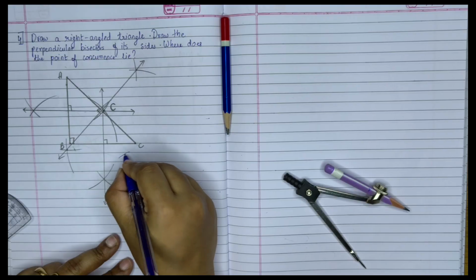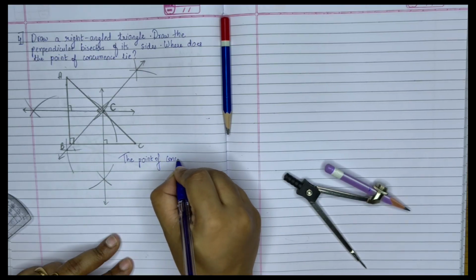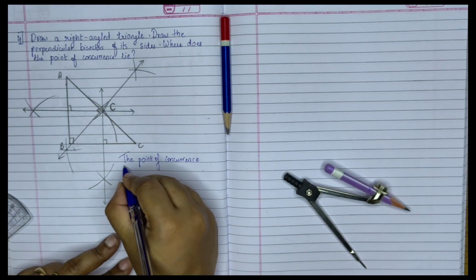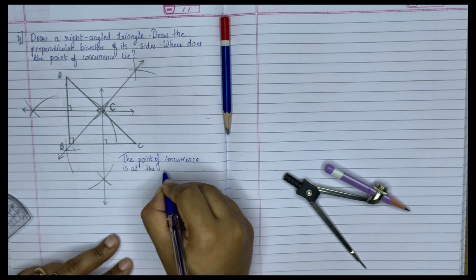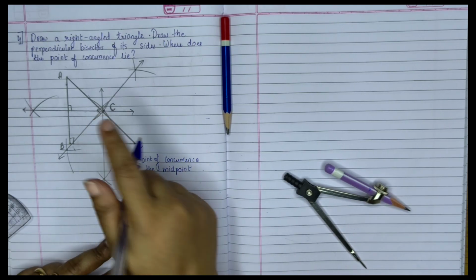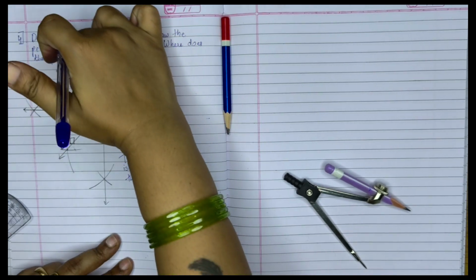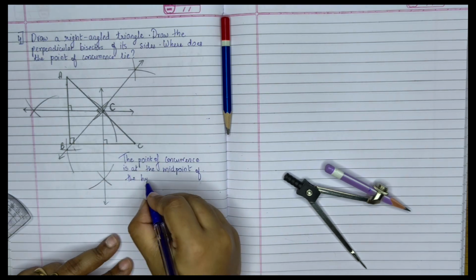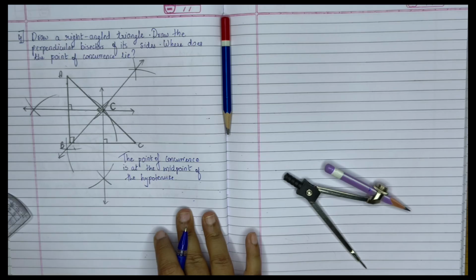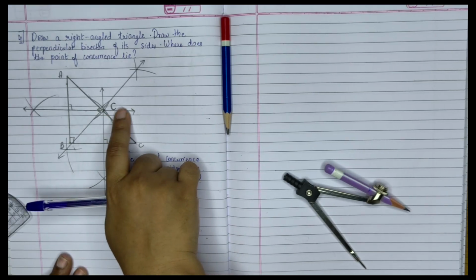So we will say the point of concurrence is at the midpoint of the hypotenuse, which is opposite to the right angle. And here the point of concurrence is denoted with the letter C.